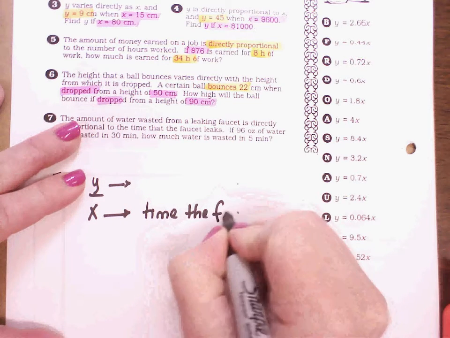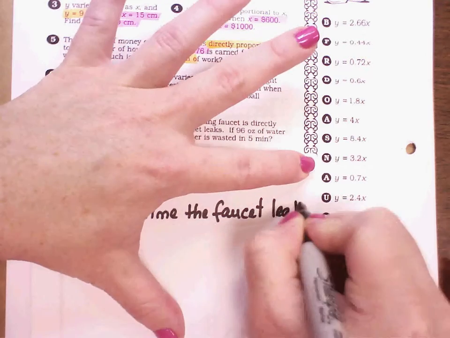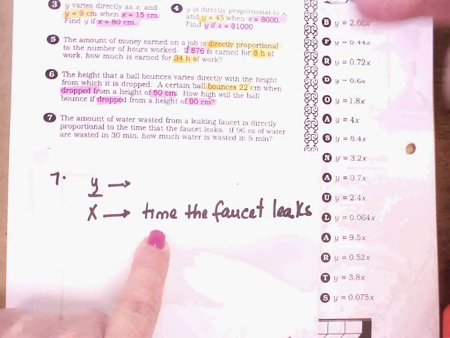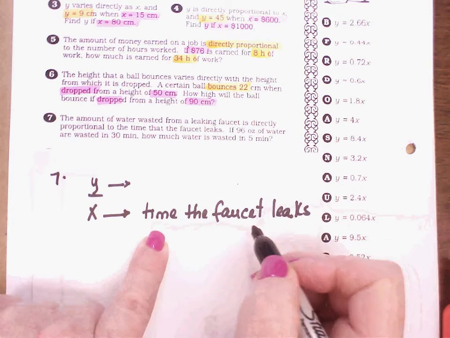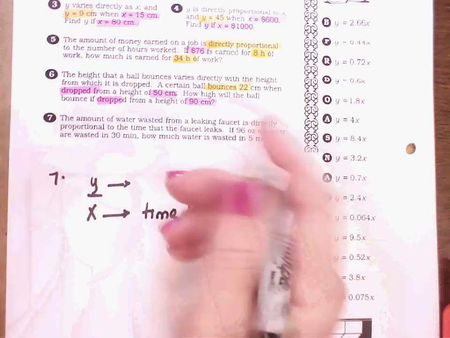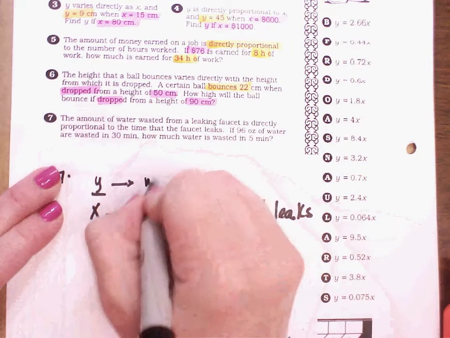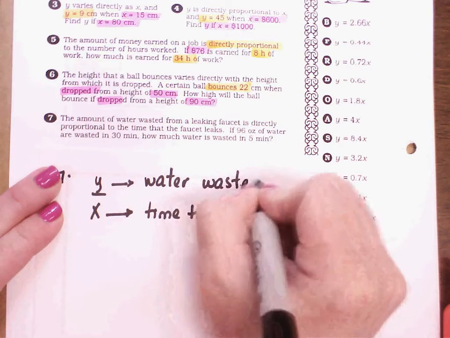Time the faucet leaks. Because that changes then the water, right? The more that it leaks, the more water that leaks. The more time that it leaks, the more water that leaks. Let's go. We should be writing this. So the water that's wasted, right?